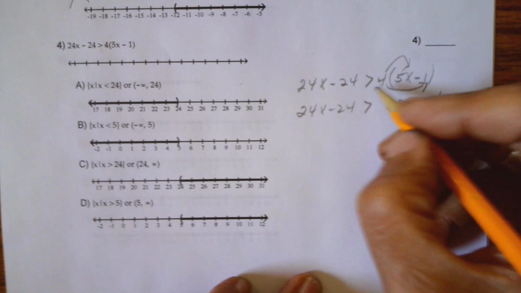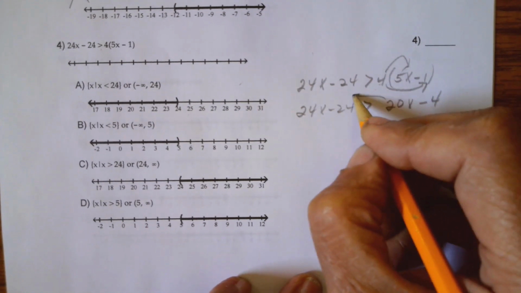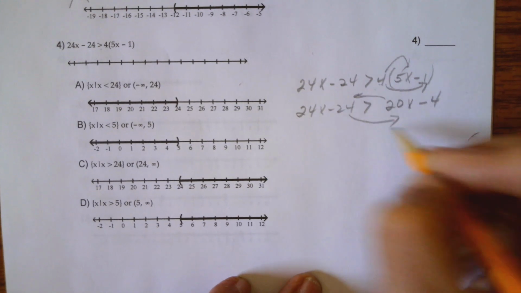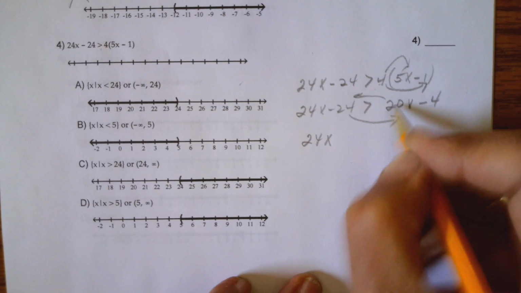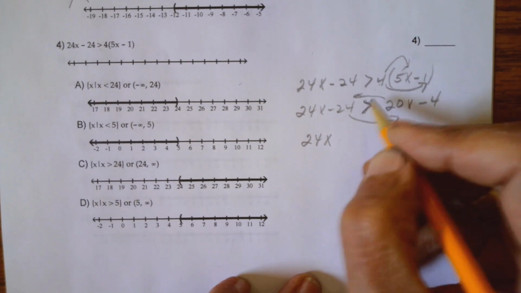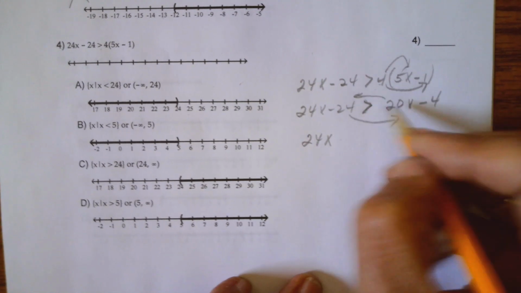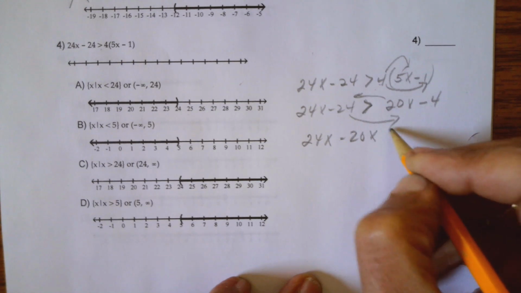Okay, I got that. I'm going to bring the 20x over to the left side and bring the negative 24 to the right side. When I cross over, the greater than sign, less than sign, I can still bring things over and they still change signs. What I'm doing here is subtracting 20x on both sides.